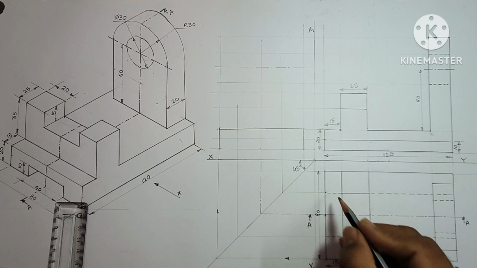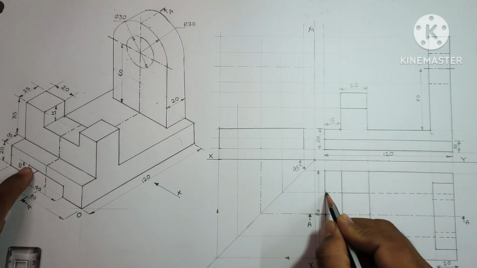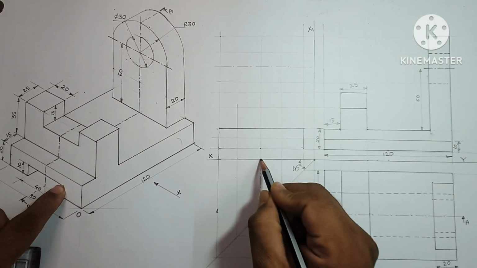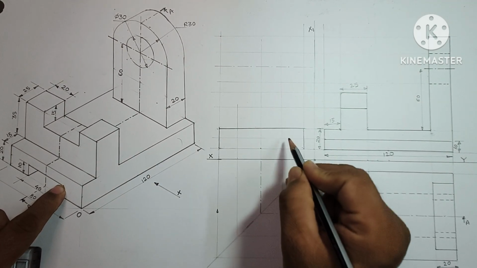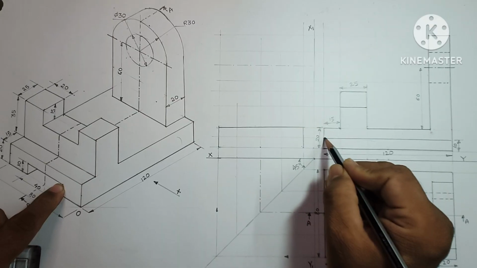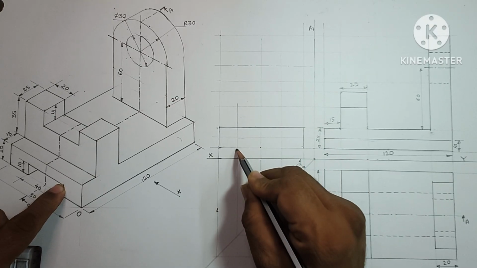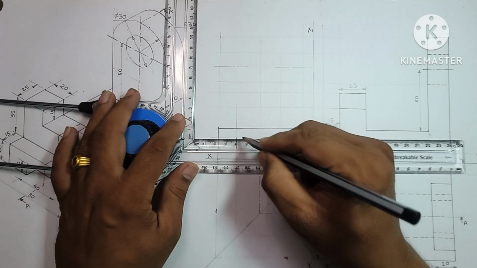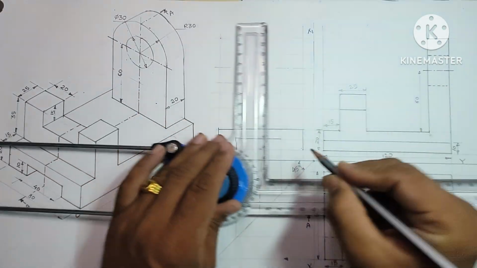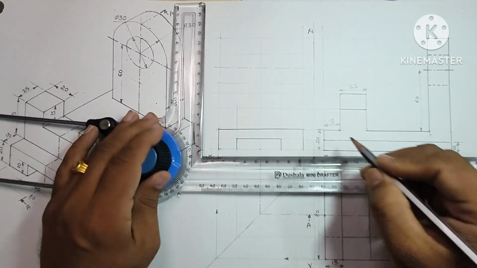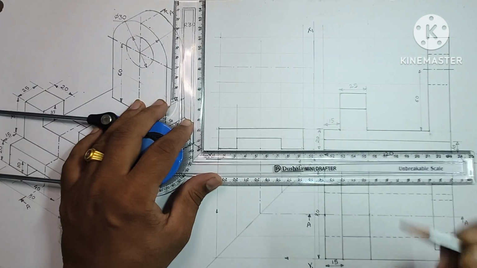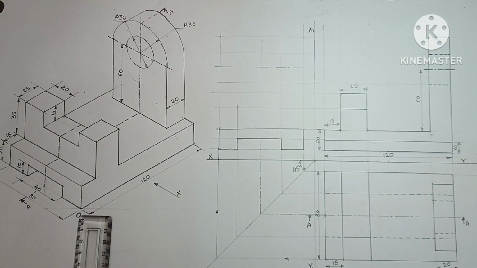This portion, means this slot and this slot, 20 millimeter, 20 millimeter, 20 and 20, and I will take the distance, this 10 distance. I will mark the slot here. I will mark the slot. This slot is there. I will mention the dimension so that it will be easy to understand.